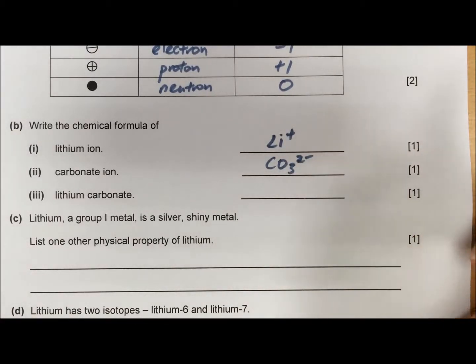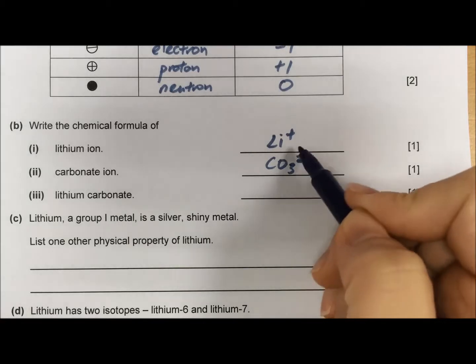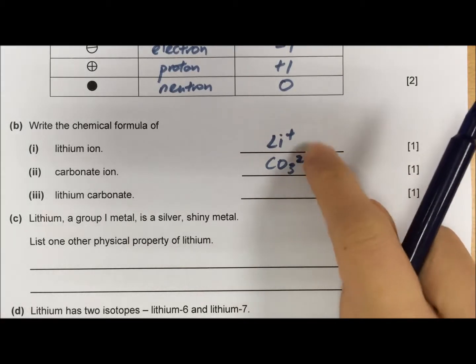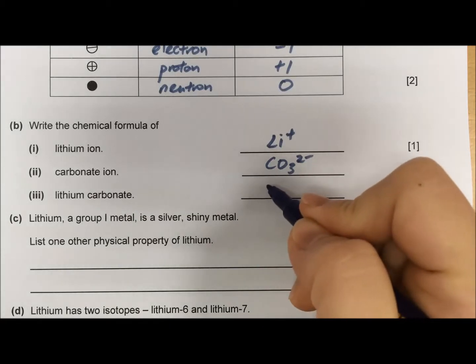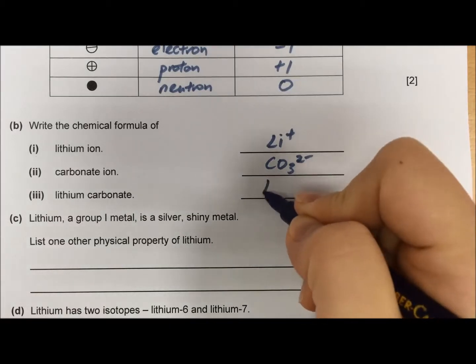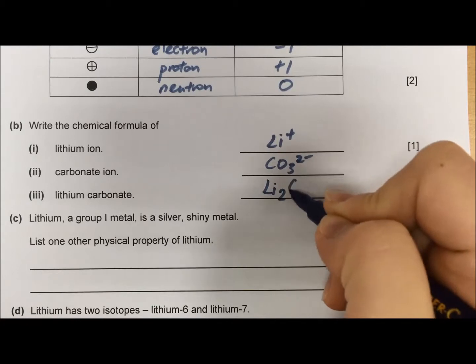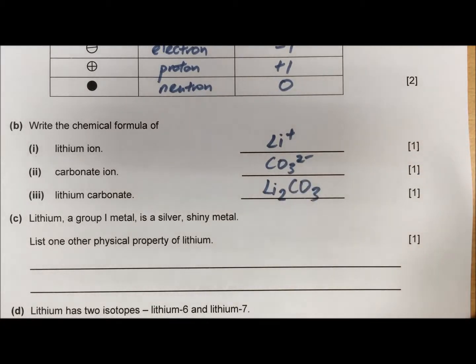So CO3 2-. So if you put them together to get lithium carbonate, carbonate charge is 2-, lithium is +, right? So I will need more lithium. So I need 2 lithium and the carbonate, just write it like that. There's no need to put bracket because it's just one of it.